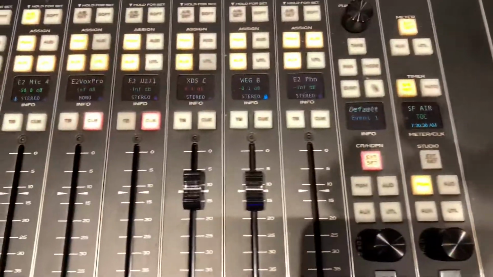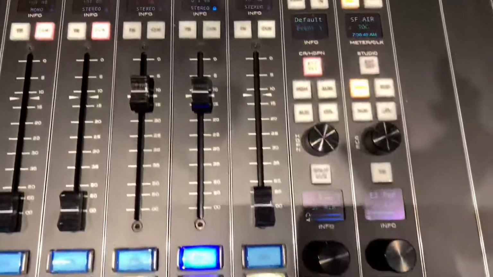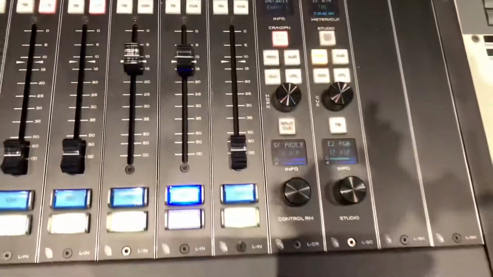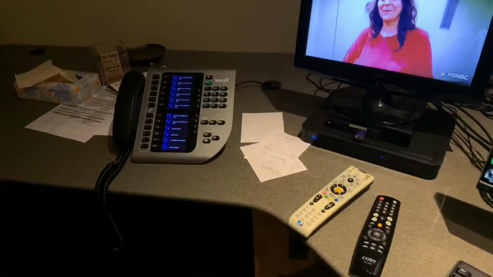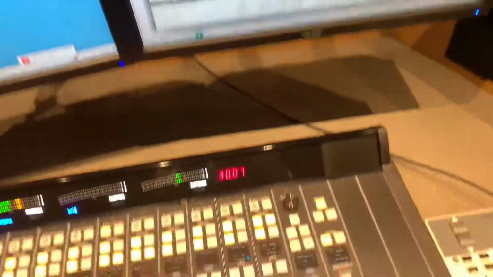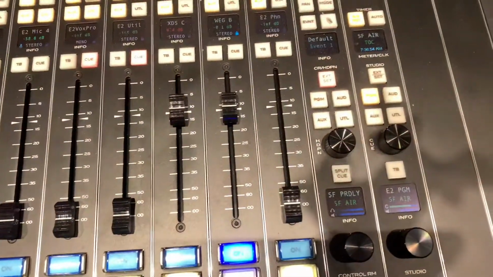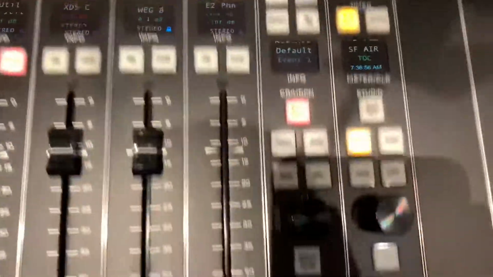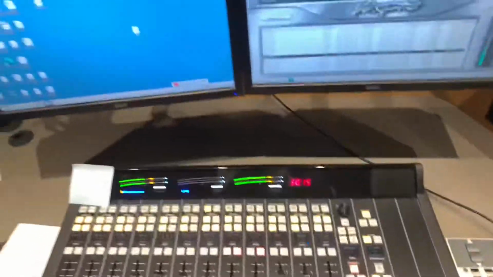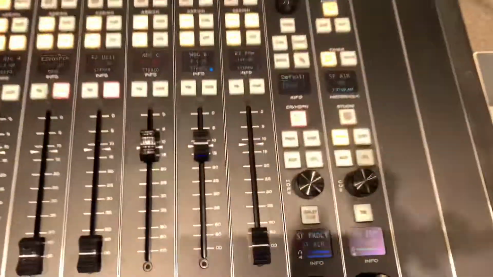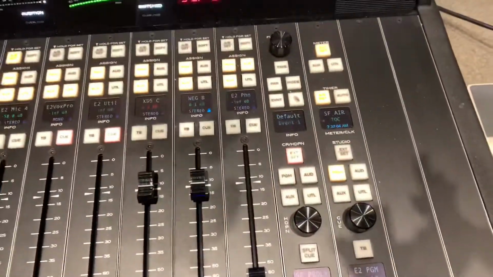And right next to WEG is the phone. Is the phone pod. So if you get a caller and you want the caller to go on air, you would just answer the call. You would come over here, turn the pod on and up, and boom, they're on the airwaves talking, and that's how you would adjust their volume so that everybody can hear them.